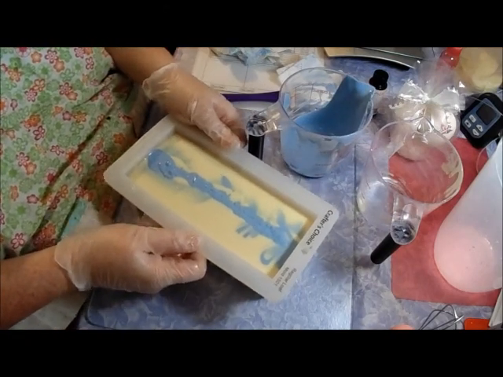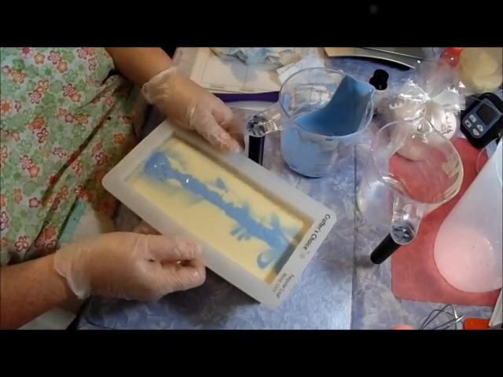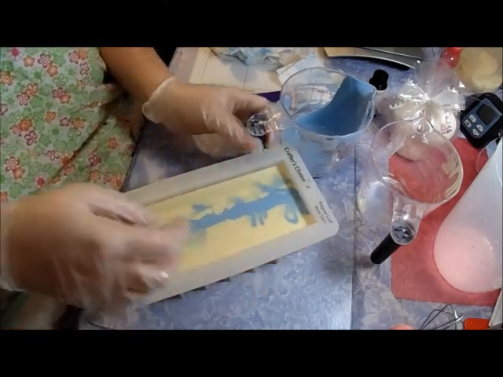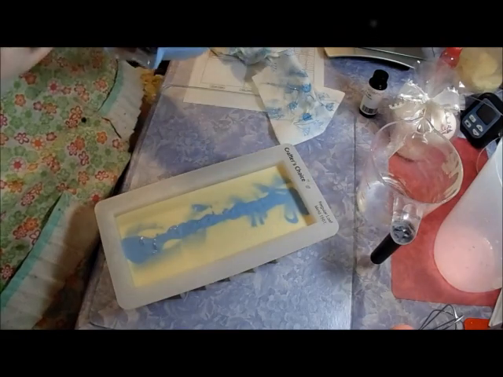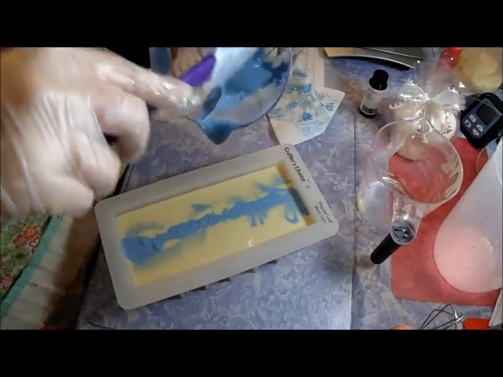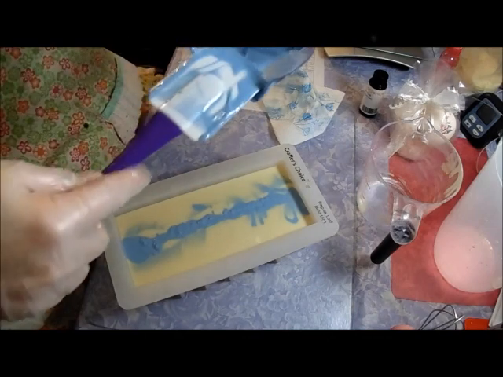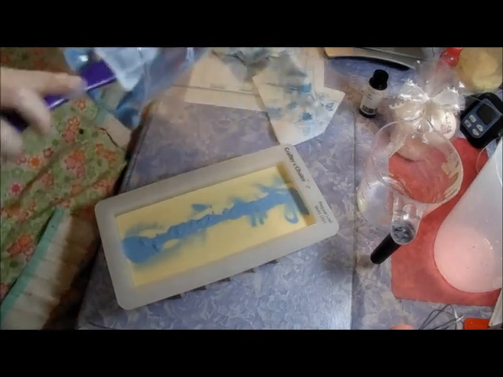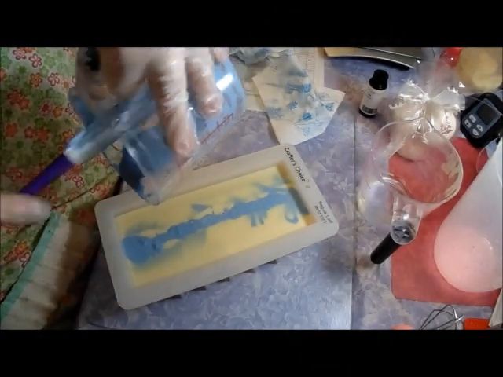Give it a little tap out. I don't want to do too much. But I want all of this blue inside the soap.